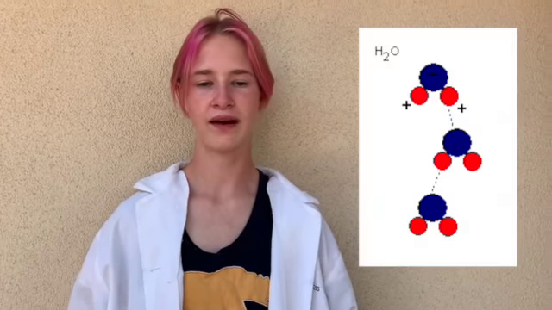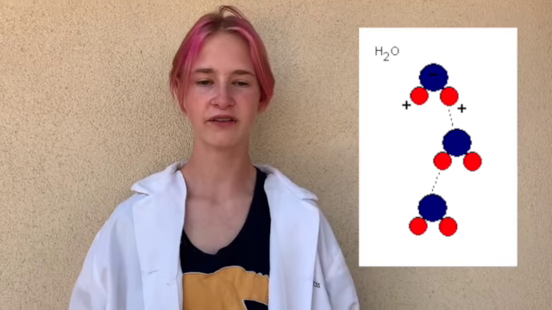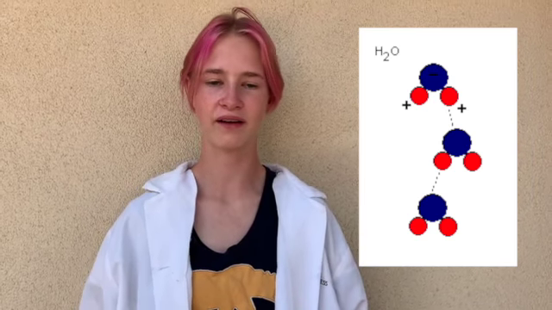You've learned about ionic and covalent bonds, but what about hydrogen bonds? Hydrogen bonding is when the partially negative charge of one atom in a polar molecule is attracted to the partially positive charge of another. This is what gives water its properties.